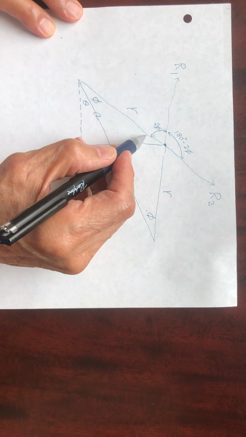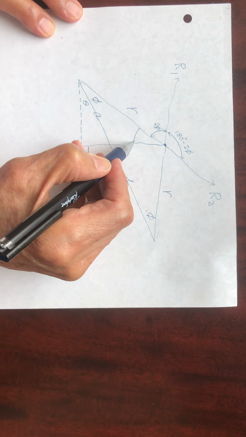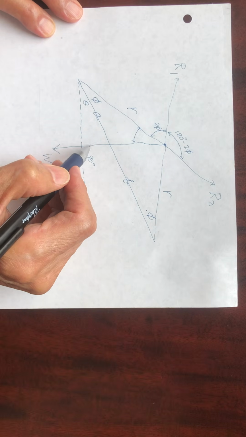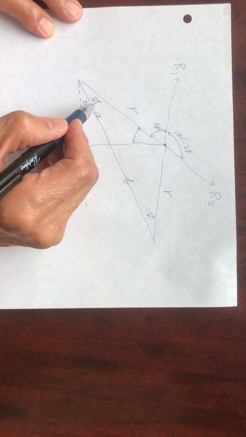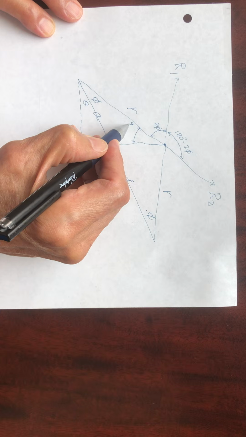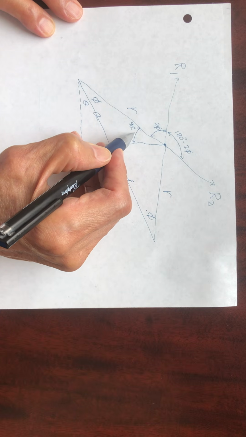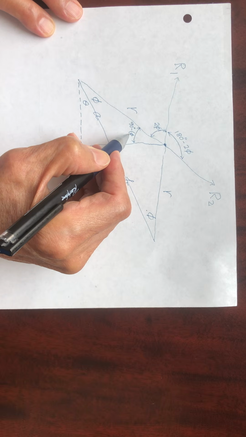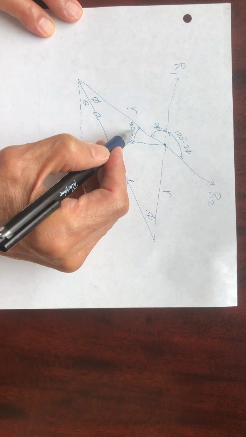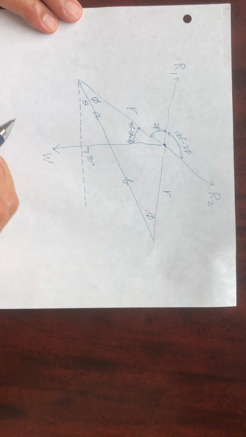So what is this angle then? This angle is 90 degrees minus the sum of phi and theta. So this is 90 degrees minus phi and theta together. This is a right triangle, so 90 minus that.